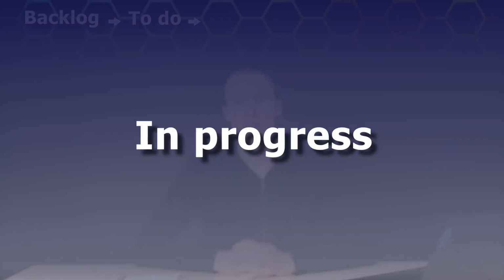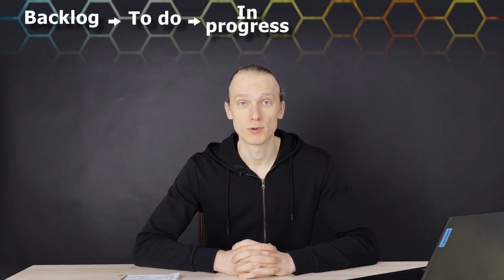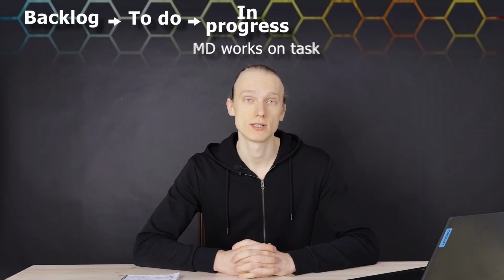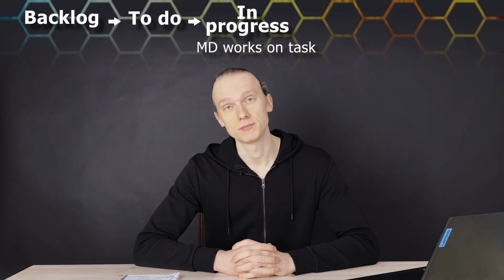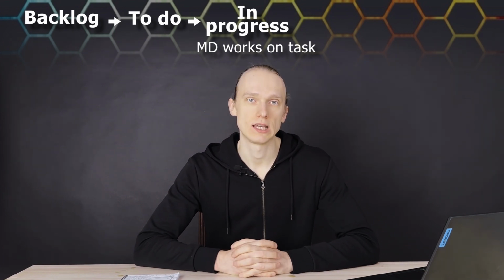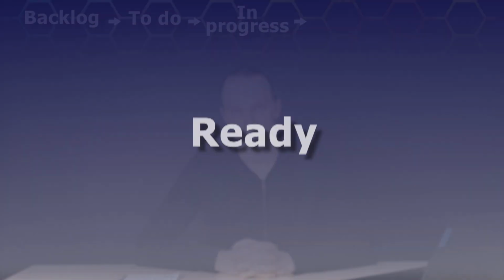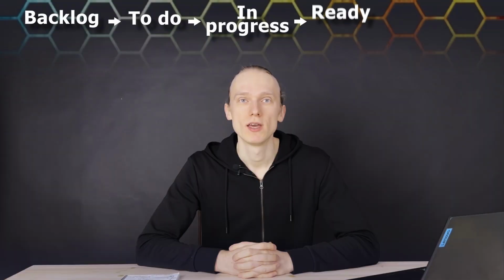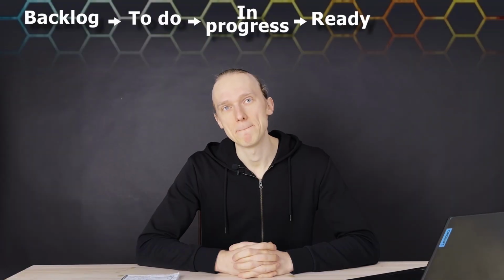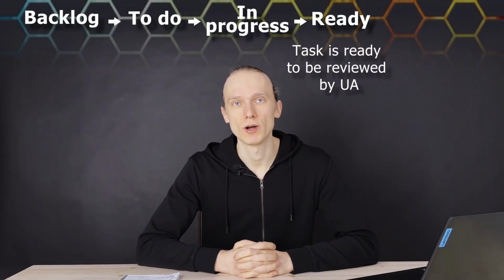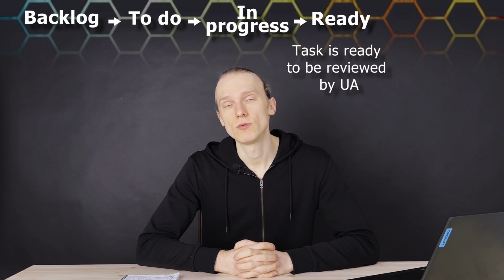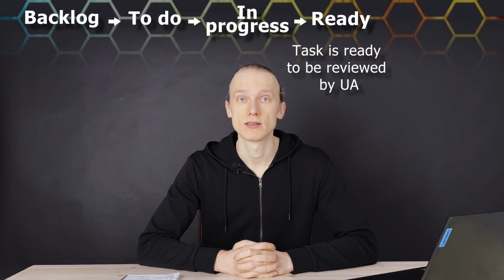The next stage is in progress. In progress is a stage when a motion designer drags some task from to-do and shows that he is in progress to make it ready. Ready is a stage when the motion designer has made a task and asks you to watch it and evaluate it. There are two ways to manage this stage.